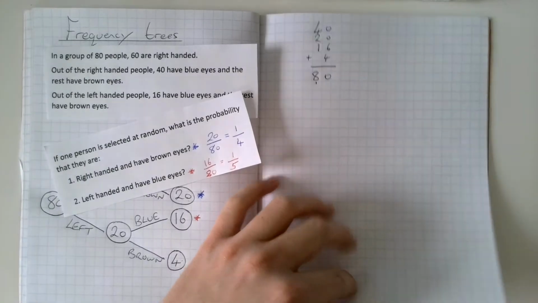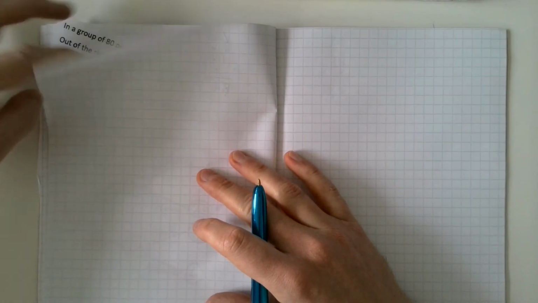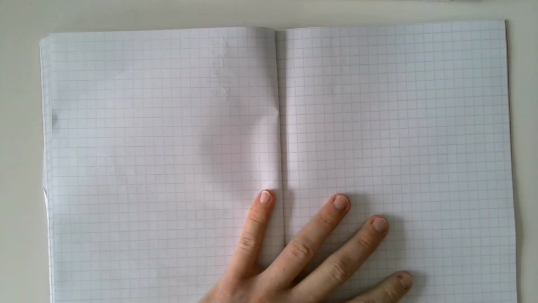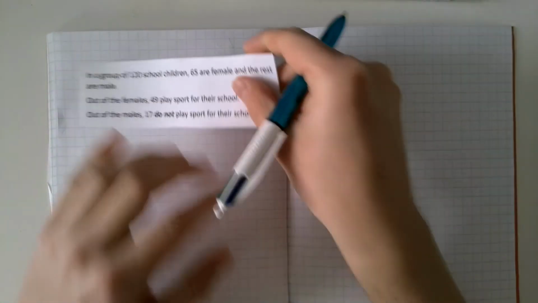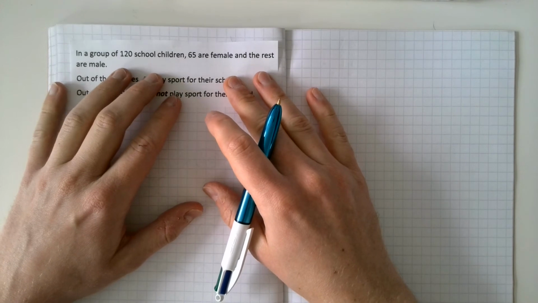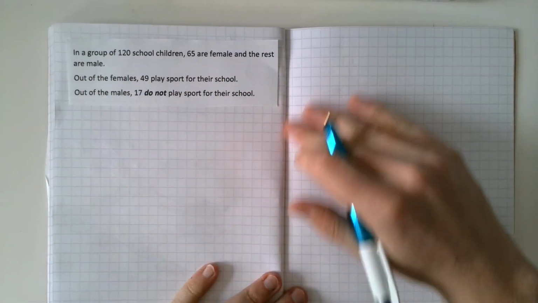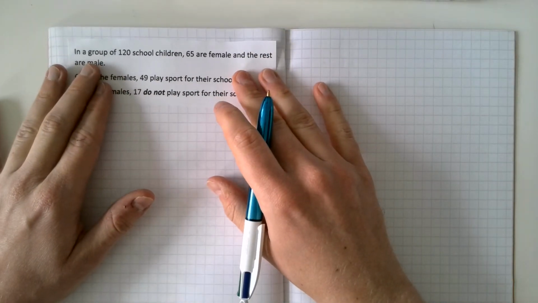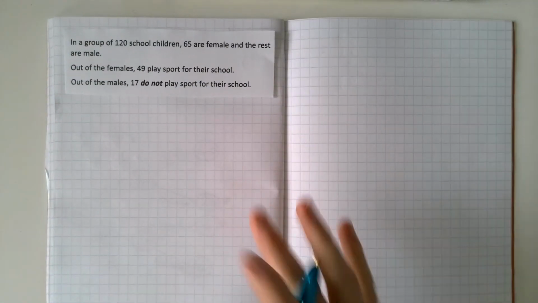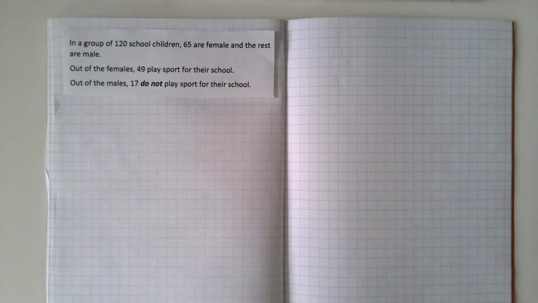Okay, so example number 2, I'm going to turn the page, take these away, is this. Now I've purposefully made the numbers less round numbers, shall we say. So it might be a little bit trickier, but I'm going to go through it slightly quicker, as I don't think I need to do as much explaining as I did in the last example.